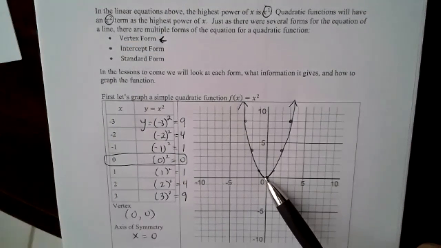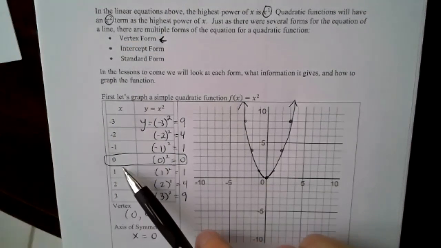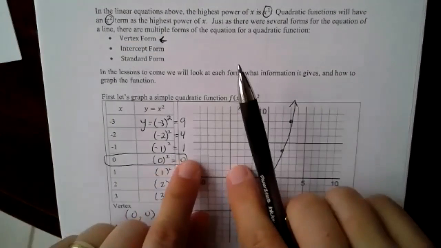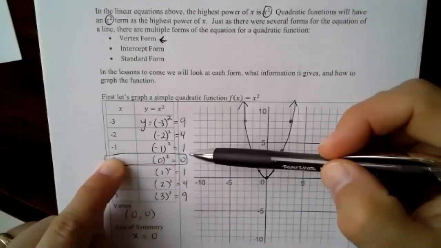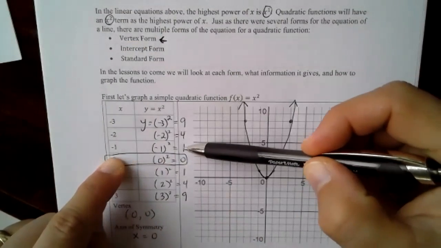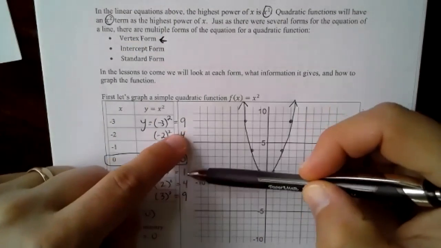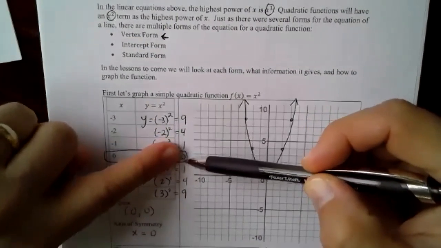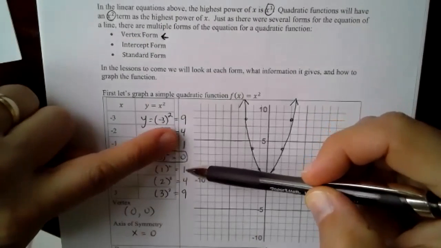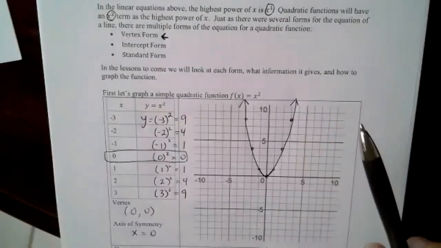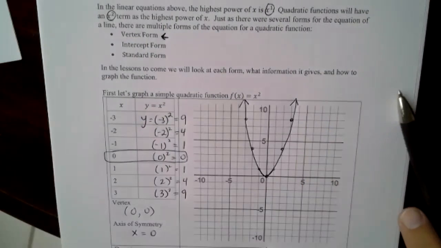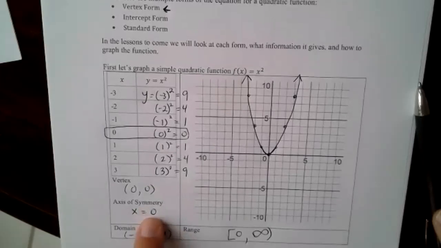In this case, the vertex was 0, 0, and we found that right here, where we said it was like the line of symmetry. If you go this direction or this direction, you're going to have an equal distance from the line of symmetry. You're going to have this similar number here as you go back. So the vertex is 0, 0, and your axis of symmetry was x equals 0. We talked about this, and I told you yesterday that I would help you try to learn what this is.